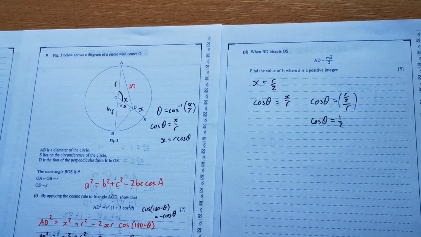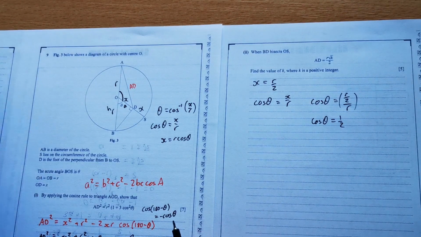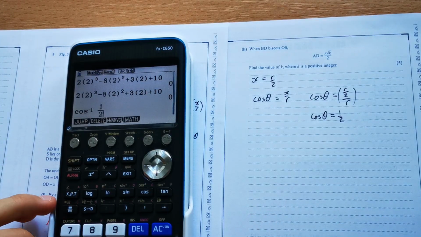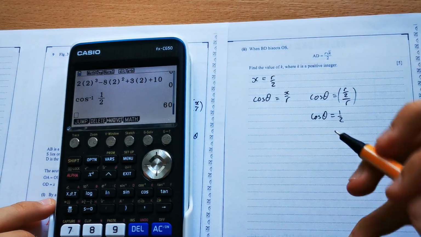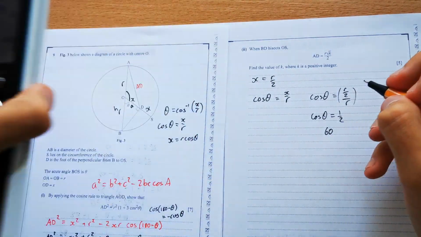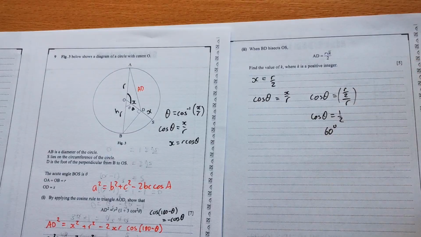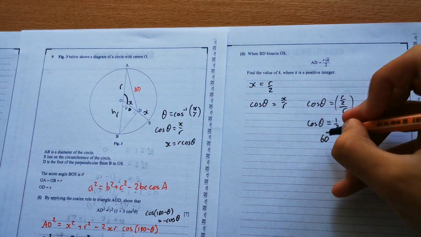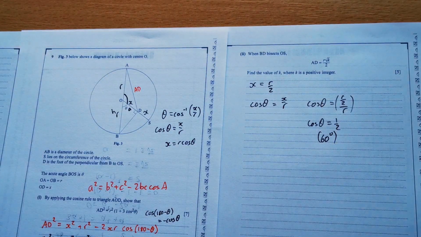And great, we actually know, we can work out what this is equal to, so cos to the minus 1 of a half is equal to 60. That is very useful. But anytime we see cos theta, we can now write in a half. That's just in case you wanted to do that.